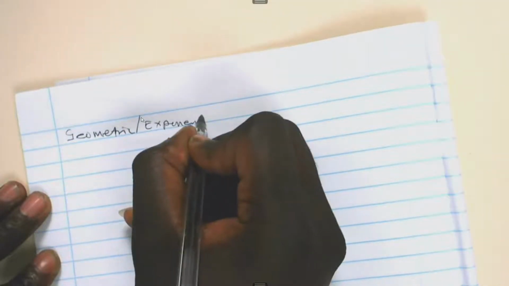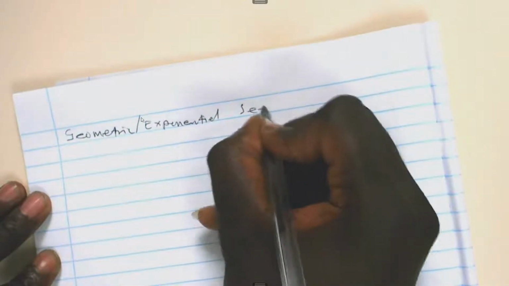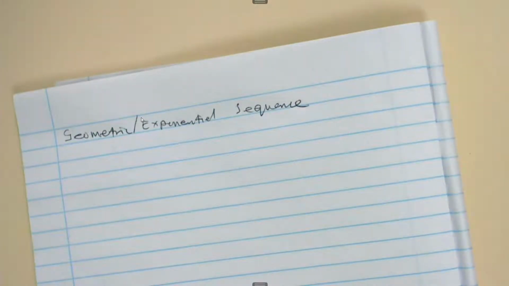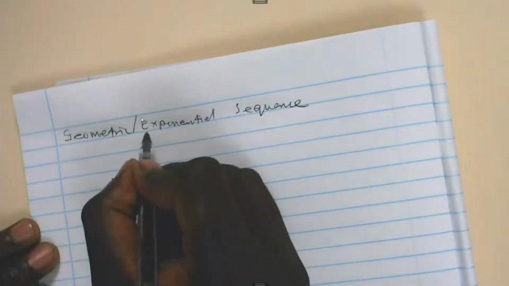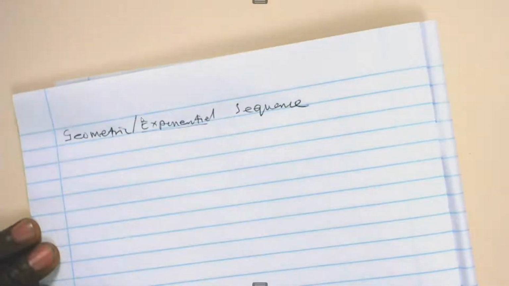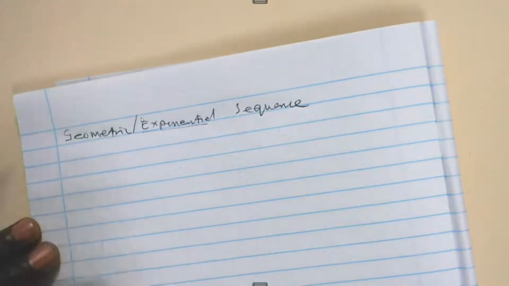The second type of sequence would be our geometric, or some books might say exponential, sequence. Geometric or exponential sequence.